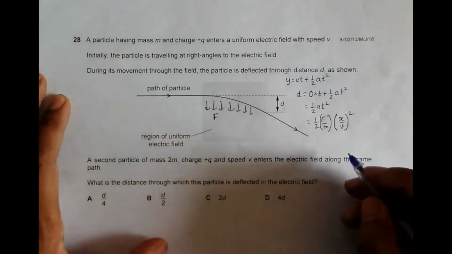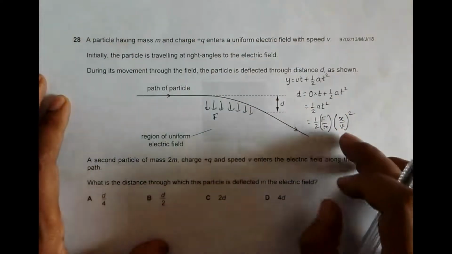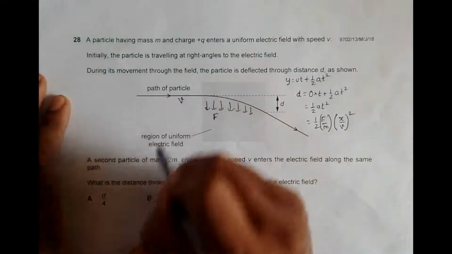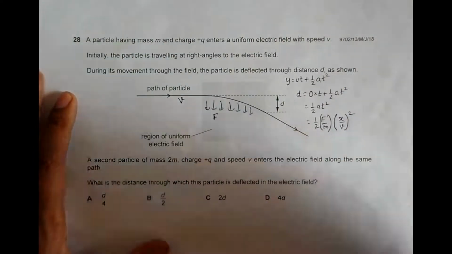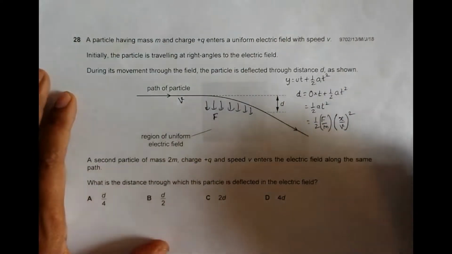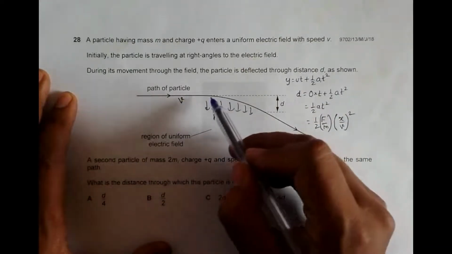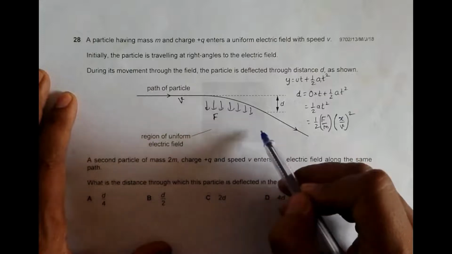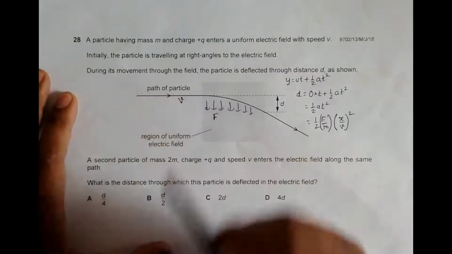Here x is the displacement in this direction and v is also the velocity in this direction, and this velocity does not change. It doesn't change because there is no force in this direction. The only force is in the other direction where the velocity changes, but since there is no force in this direction, this velocity does not change.